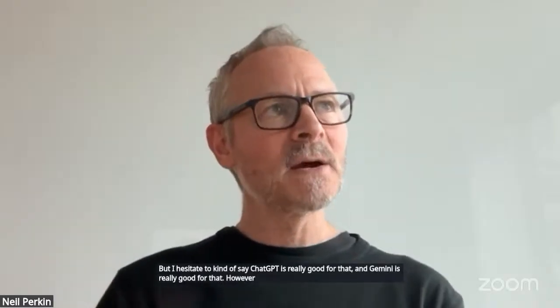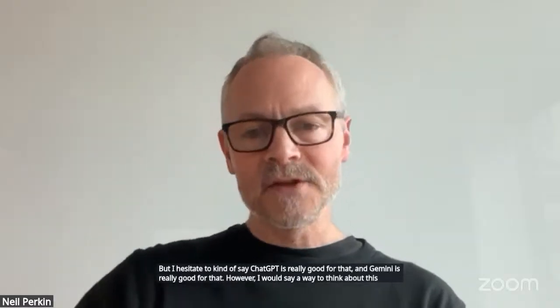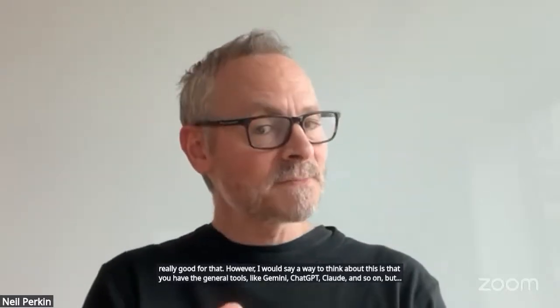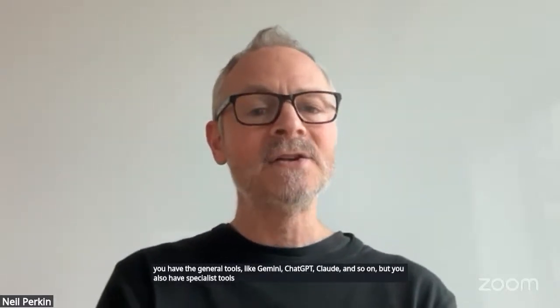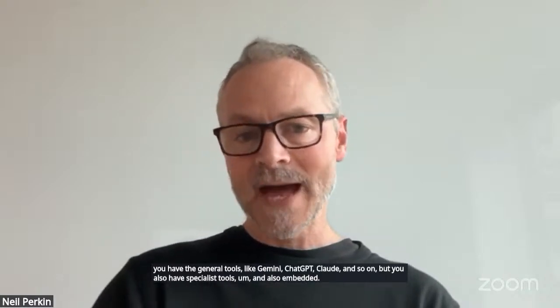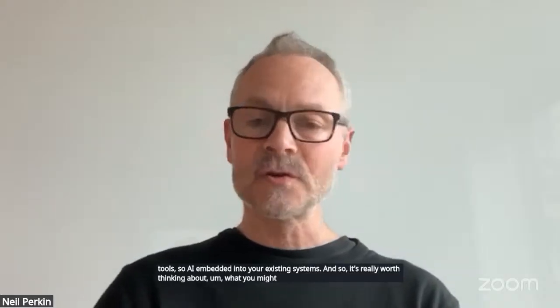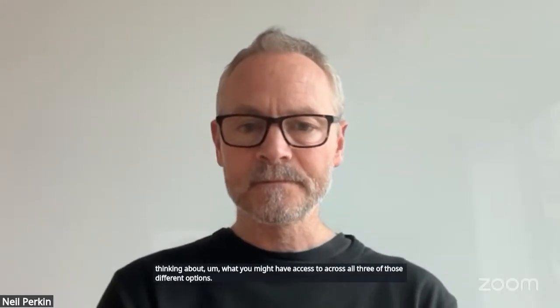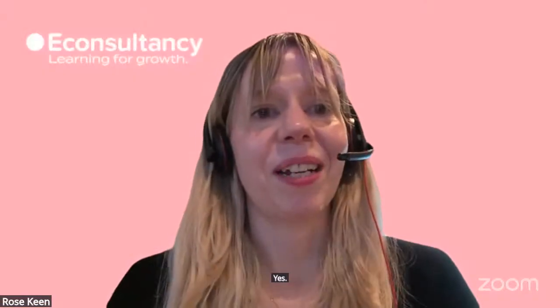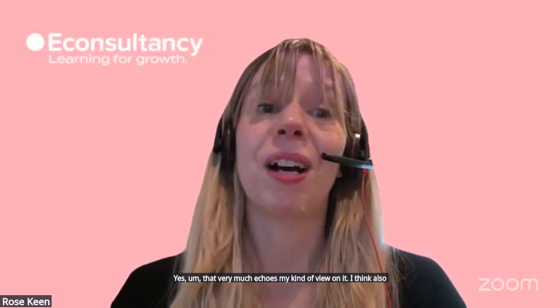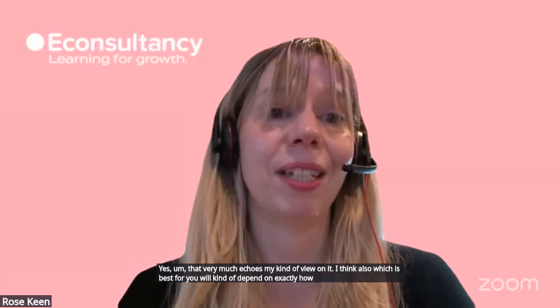However, I would say a way to think about this is that you have the general tools like Gemini, ChatGPT, Claude, and so on, but you also have specialist tools and also embedded tools, so AI embedded into your existing systems. And so it's really worth thinking about what you might have access to across all three of those different options. Yes, that very much echoes my view on it. I think also which is best for you will depend on exactly how you're approaching the task.